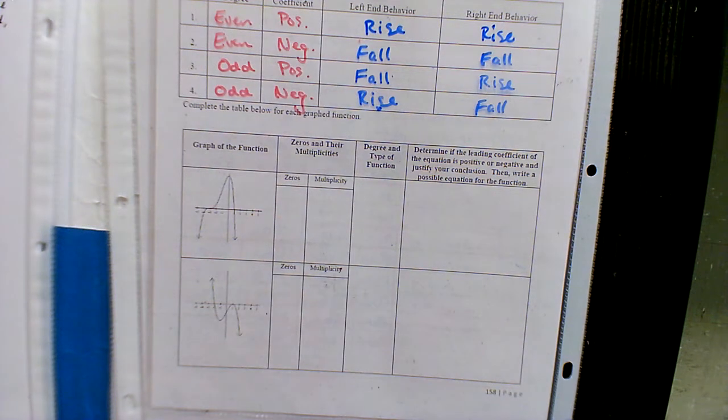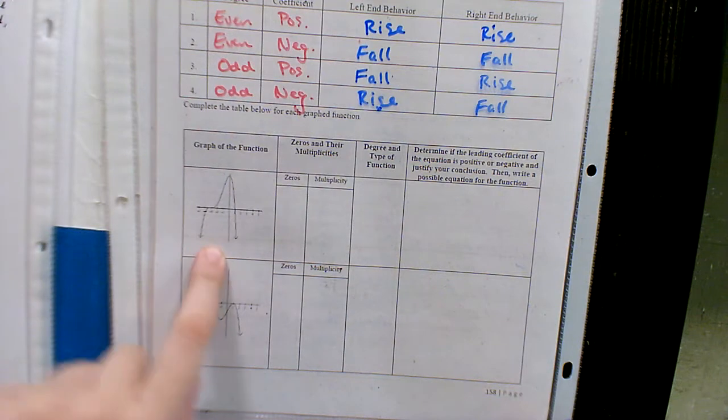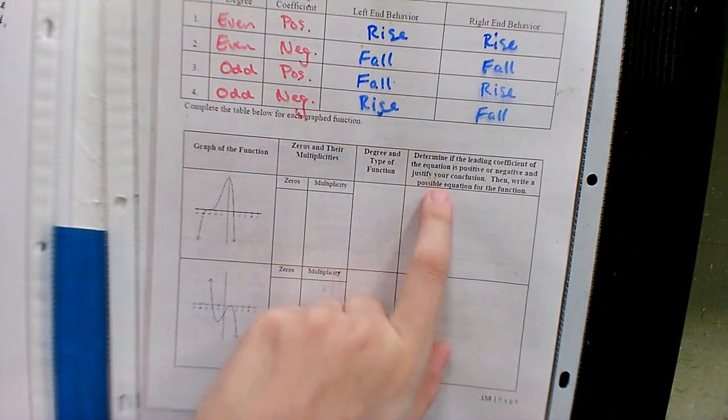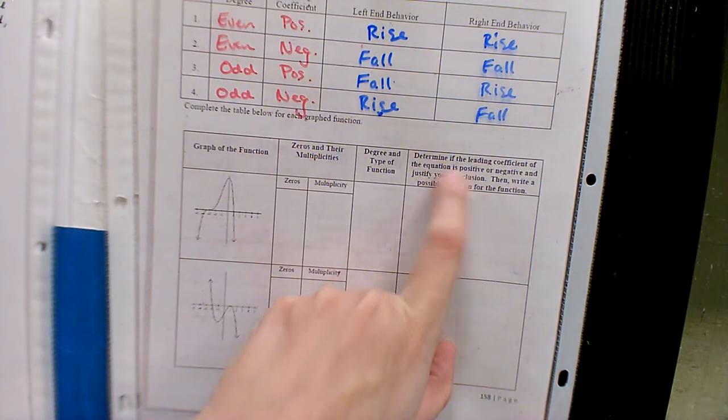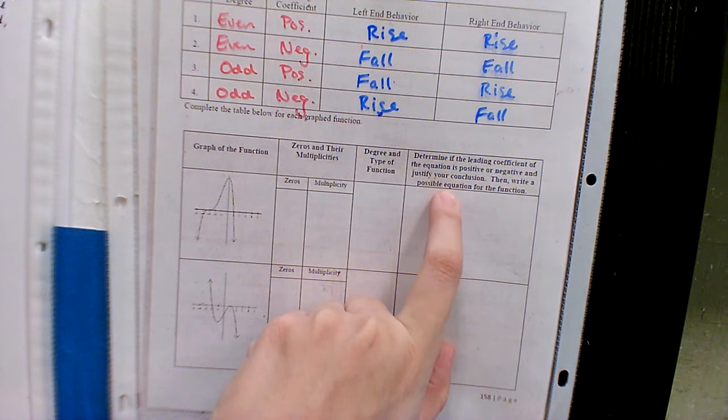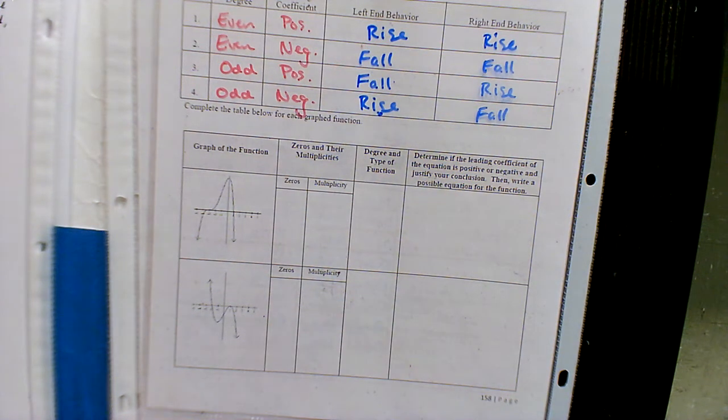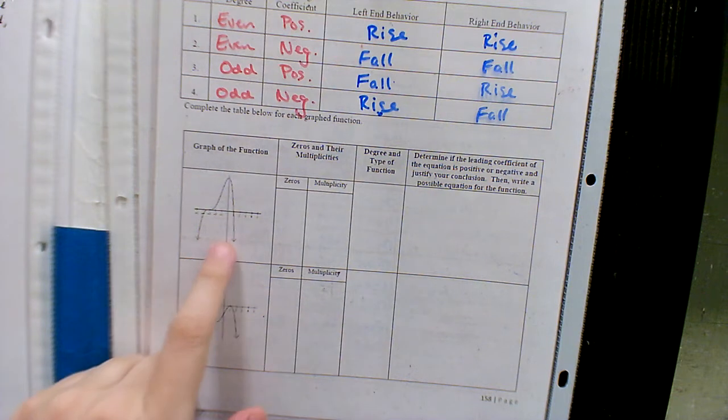So what is the name, meaning like cubic, quartic, linear, quadratic? What would you classify this graph as? And then we're going to determine if the leading coefficient of the equation is positive or negative and justify how you know that.